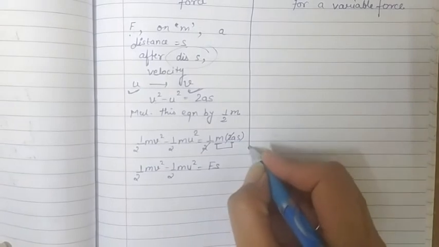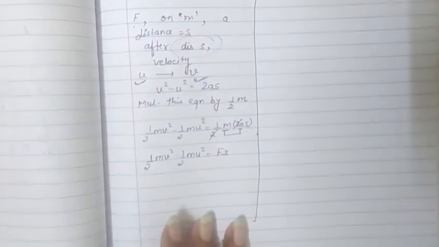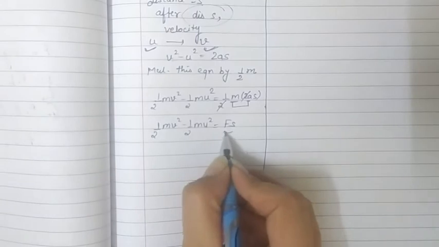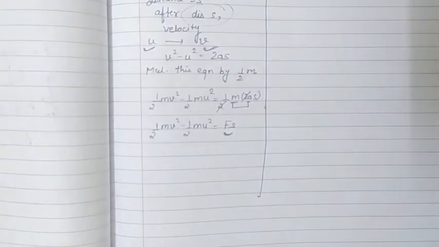And as per the definition of work done, the product of the applied force and the distance covered is equal to the work done on the body by the net force.